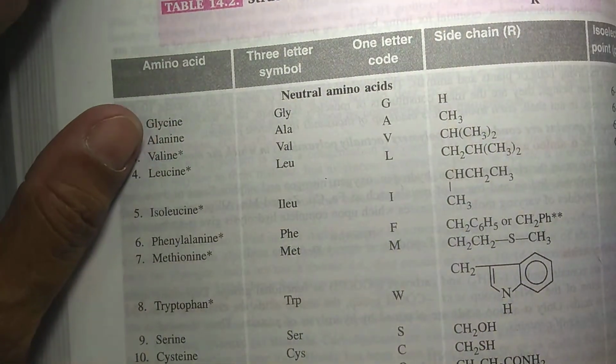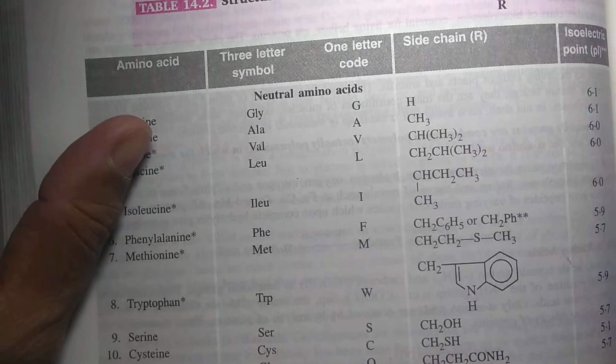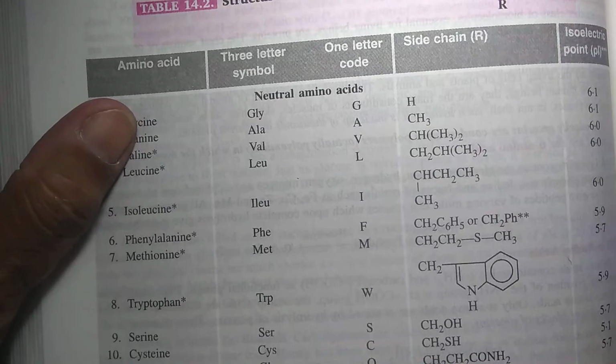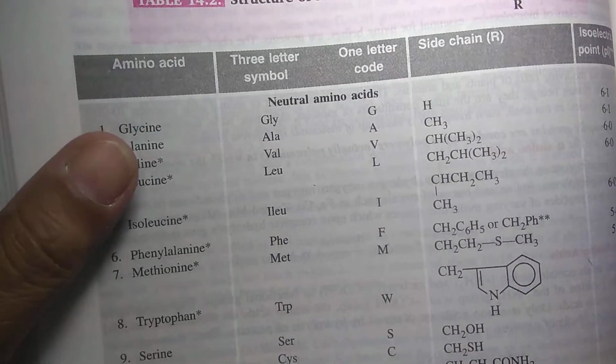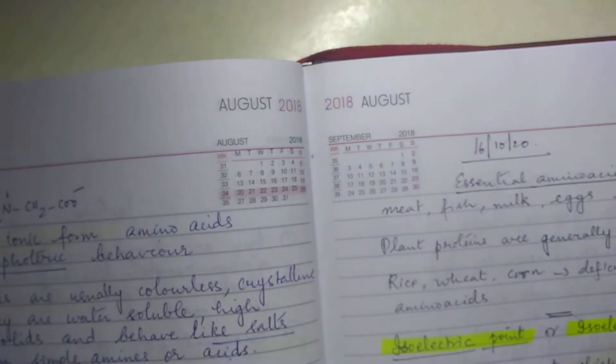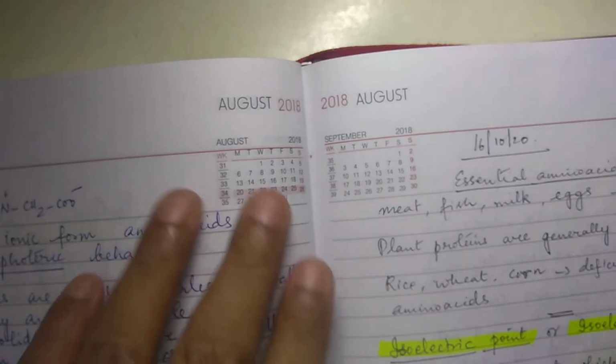But if you know a few, at least around 4 or 5 with structures, it will be good for you, right? So that is about the structure of amino acids. I'll give you the picture of this. You can see it.